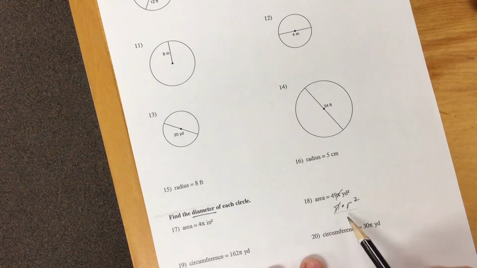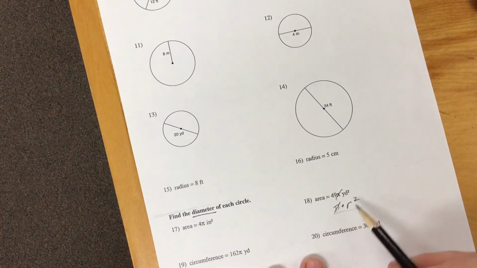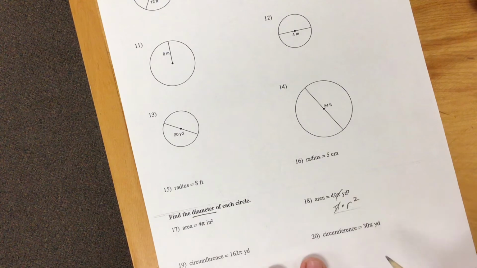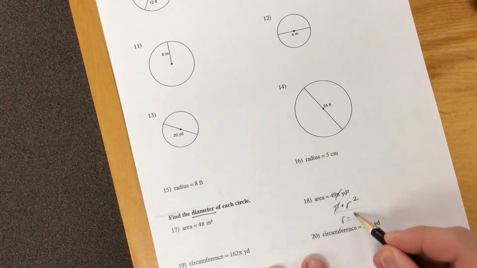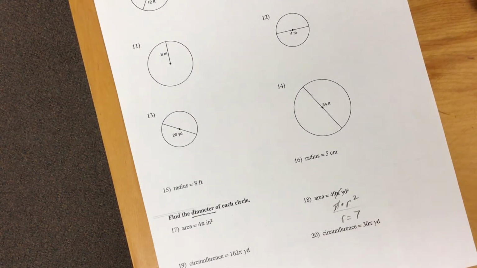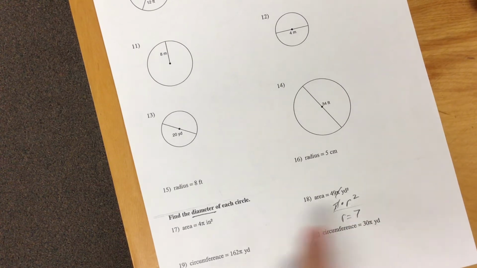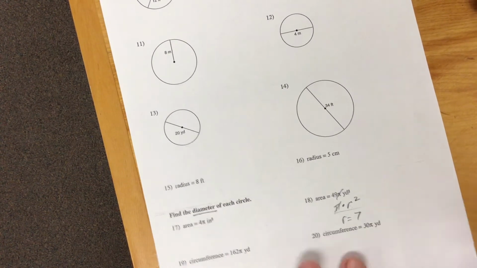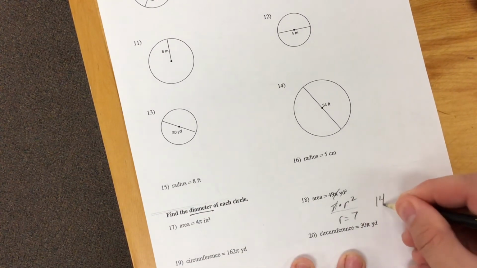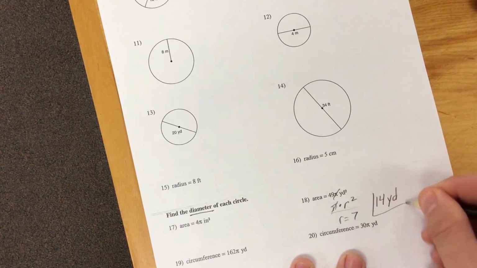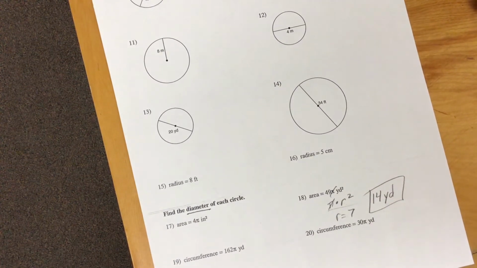So I wrote down the area formula because it's talking about area, so I can get the radius. What squared is 49? Well, obviously that would be 7. 7 squared is 49. Now that's the radius. It's asking me for diameter. So I would double that, and again, make sure I label, and that would be your answer to 18.